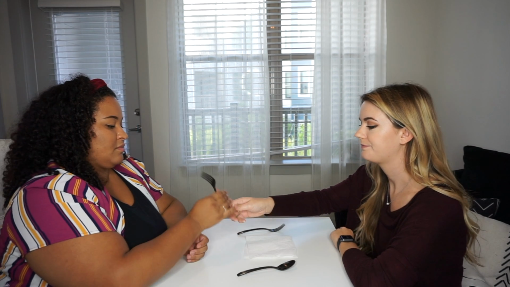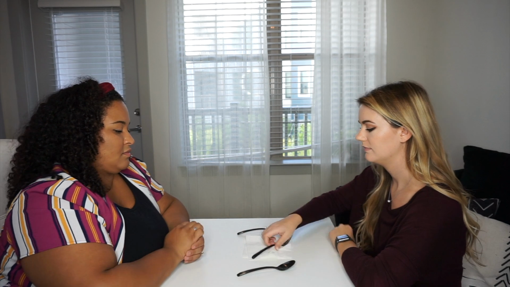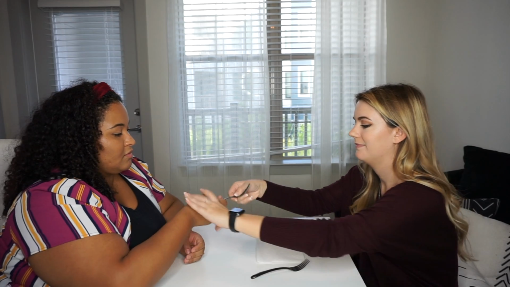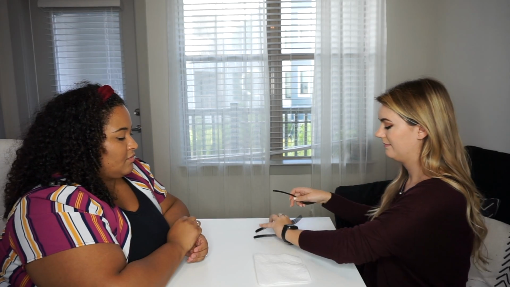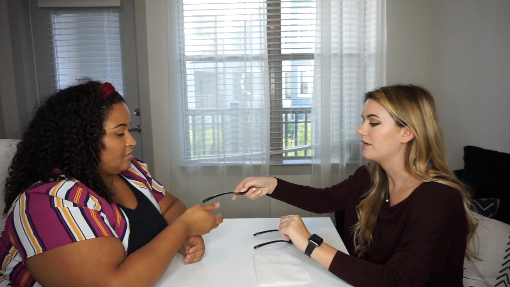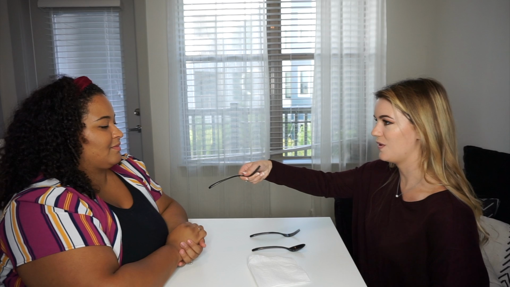Match fork. Match fork. This is matching fork. Clap hands. Do this. Match fork.